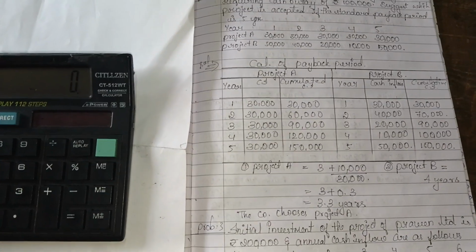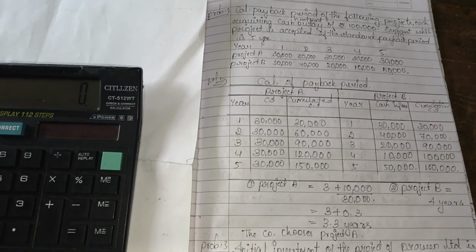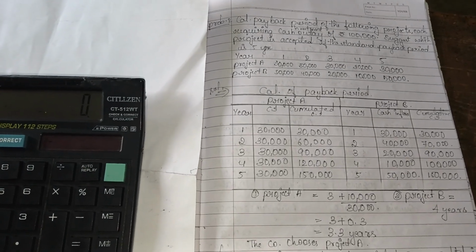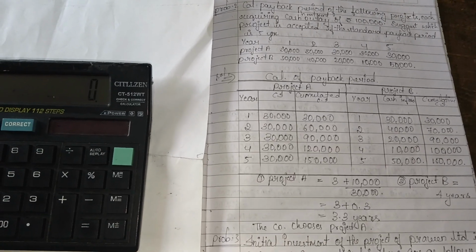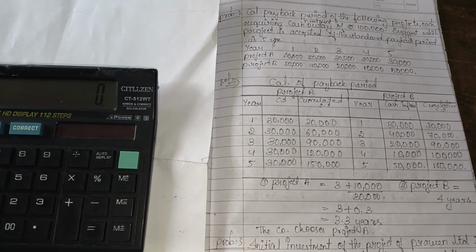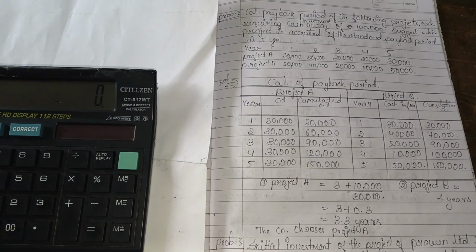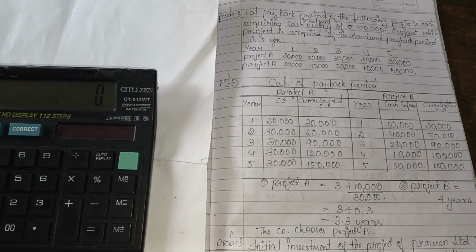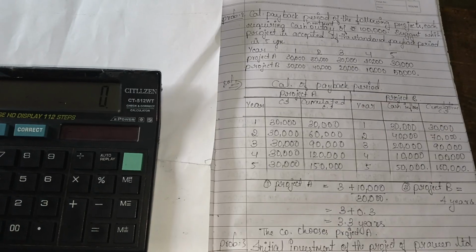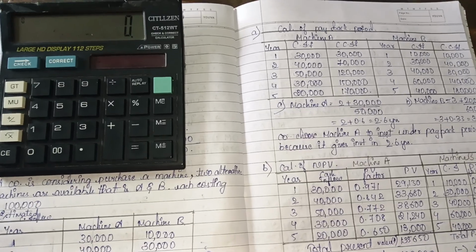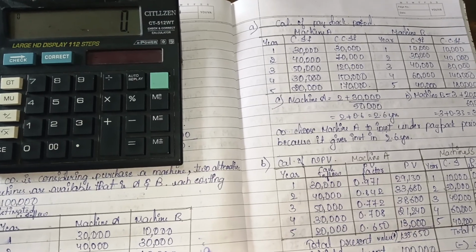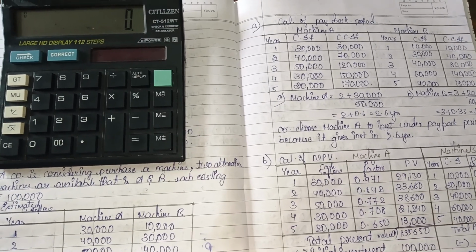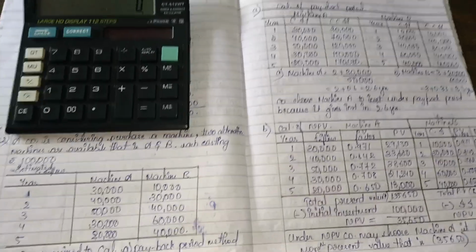Then next, for project B, they have directly given 1 lakh in the fourth year. Therefore project B takes 4 years. The company is going to choose project A for financial planning because it gives returns in fewer years. Now you know how to calculate payback period method. This comes for 8 marks. Therefore you got 8 plus 6. You have got 14 marks.